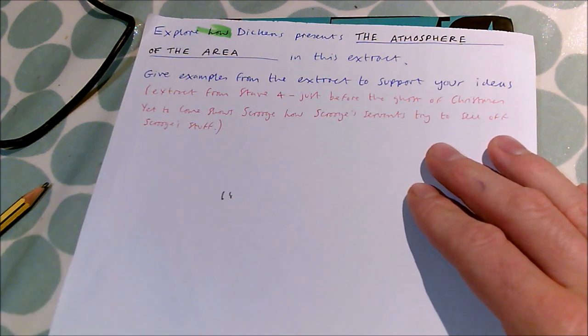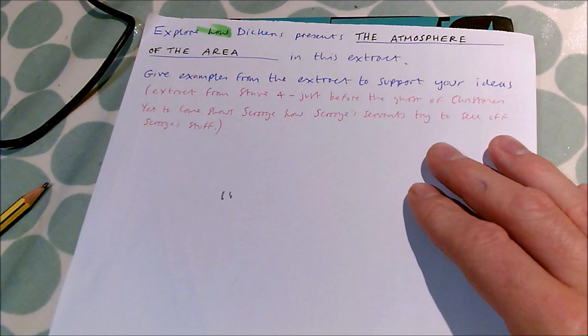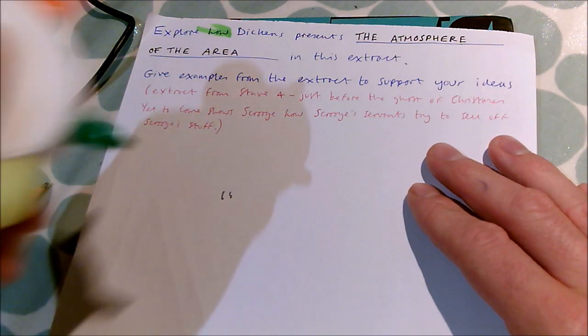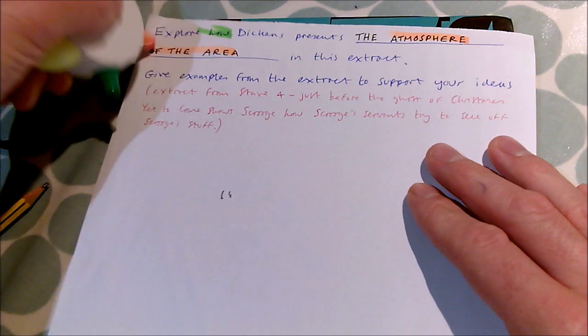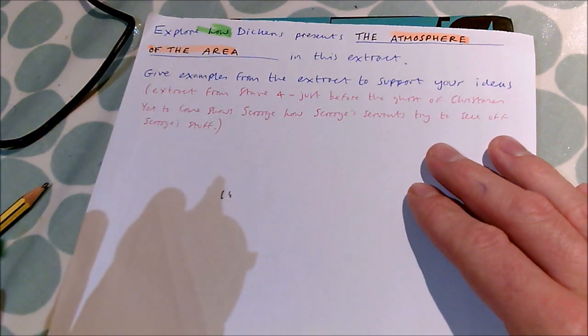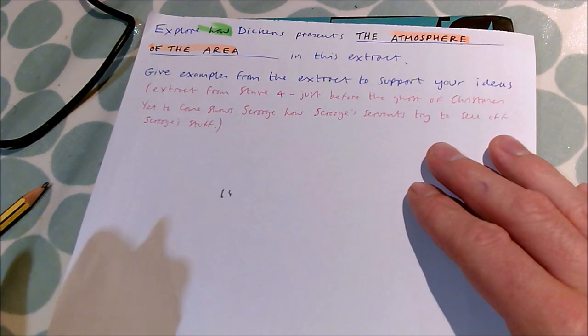How does Dickens do this presentation? Well, he does it through how he uses metaphors, similes, short sentences, punctuation, and so on. The key bit, of course, is the atmosphere of the area. There's a nasty pocket of London that he describes. It's so rough even the axe murderers go around in pairs, and we're going to lock in on that extract.